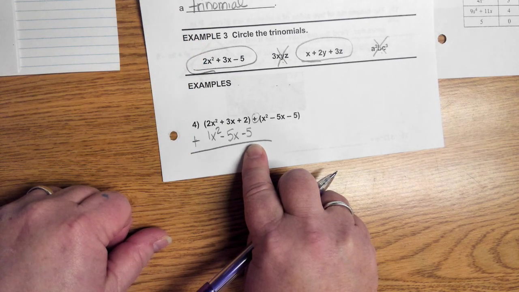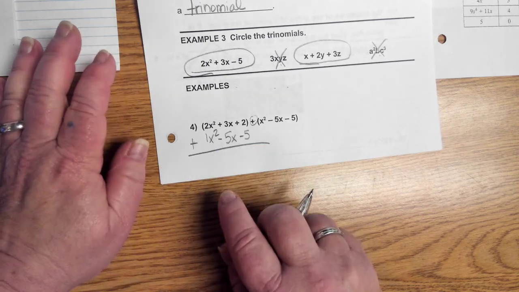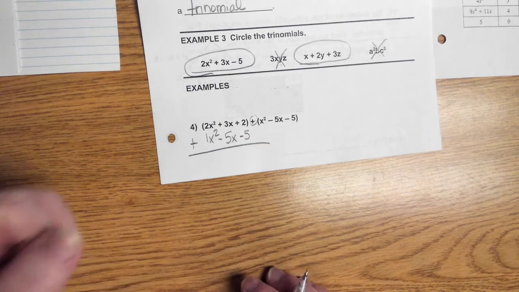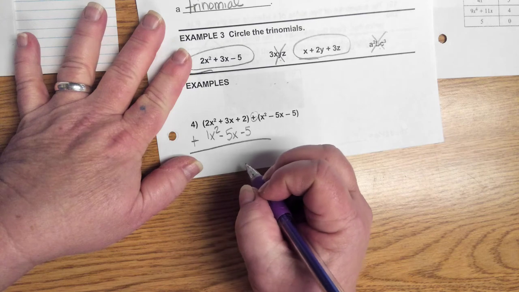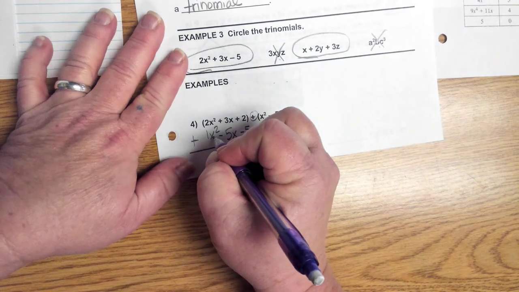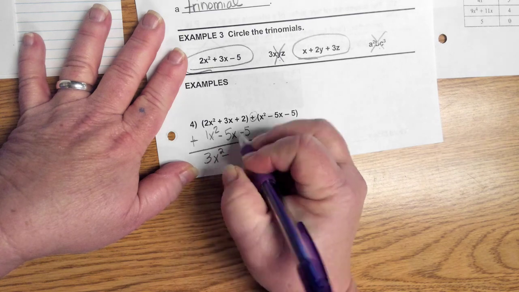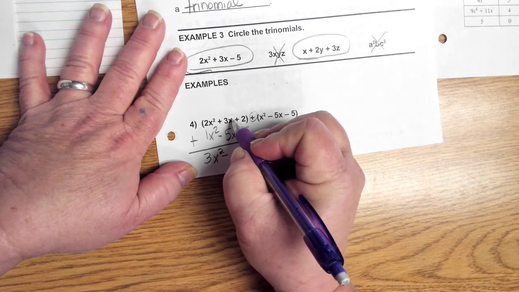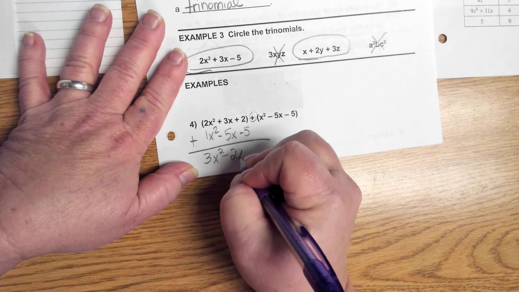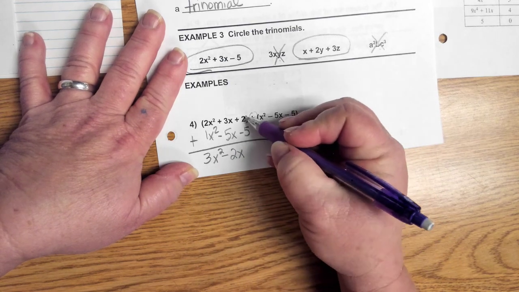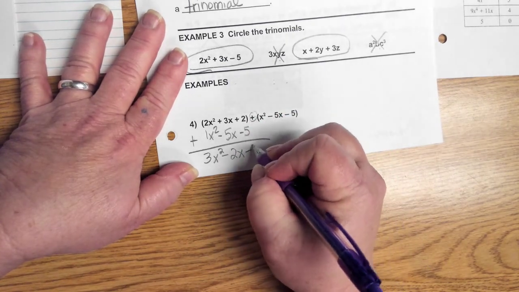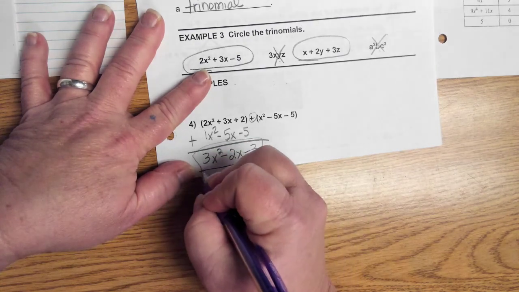Because I thought you were doing the other one. I'm so sorry. All I'm doing is putting the second one underneath the first one, and then I'm going to add them. So here I end up with 3x squared, minus a negative 5 and a positive 3 gives me a negative 2x. A negative 5 and a positive 2 gives me negative 3.